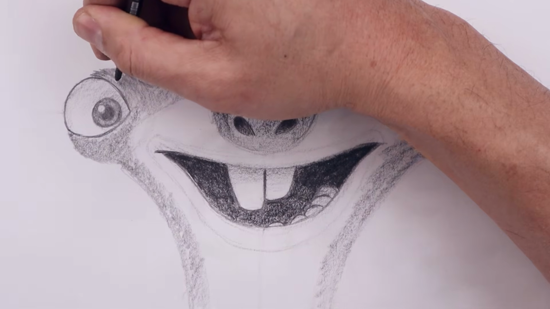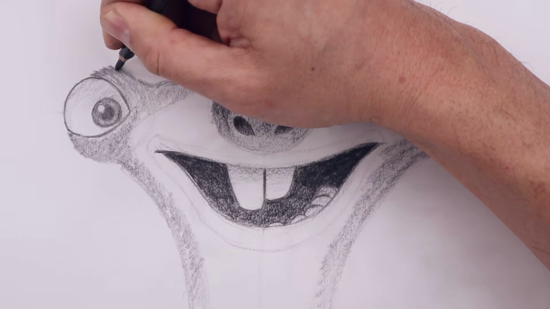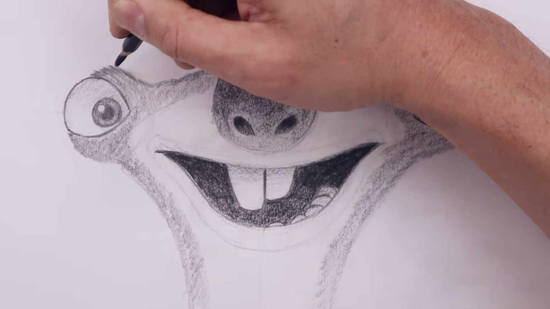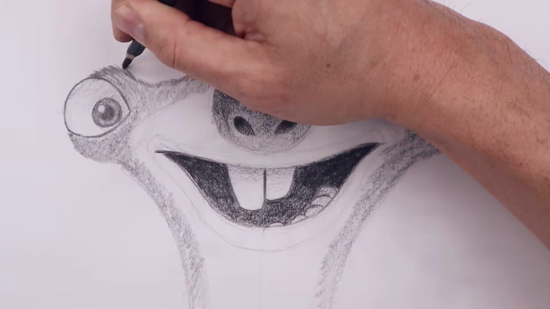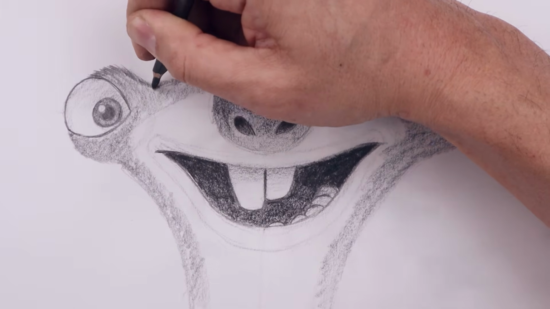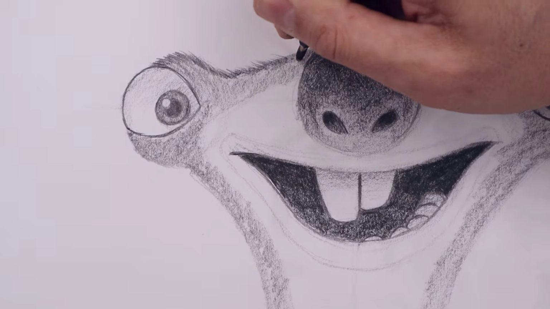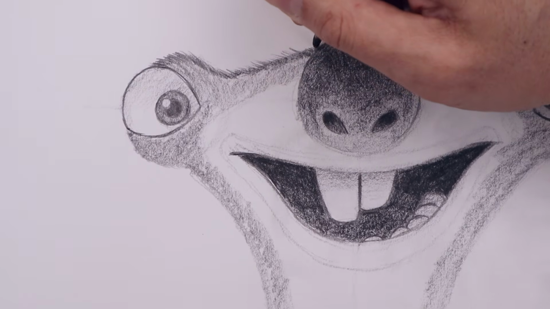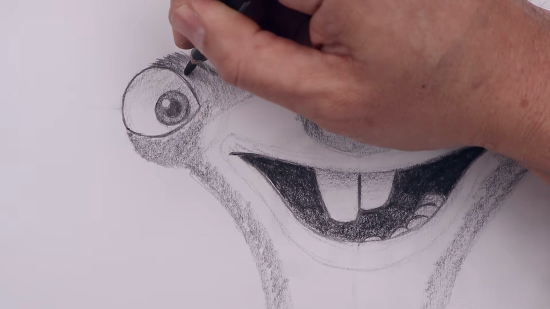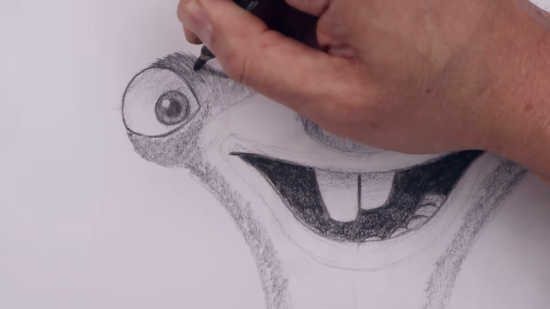Now going in with the tip of our pencil, we're going to add a little bit of texture to the fur. Just extending this out past the side of the head to create that soft fur texture. Just pulling this out across the side towards the nose. And we'll add that fur along the inside.